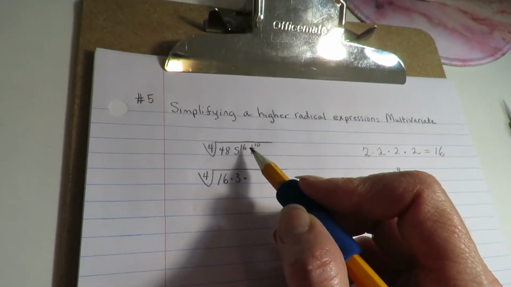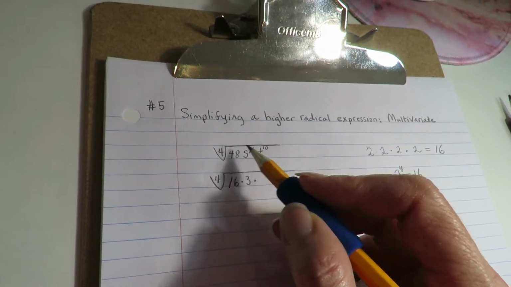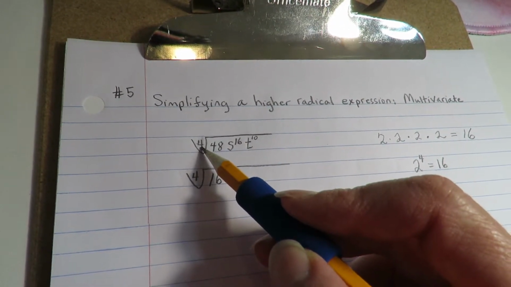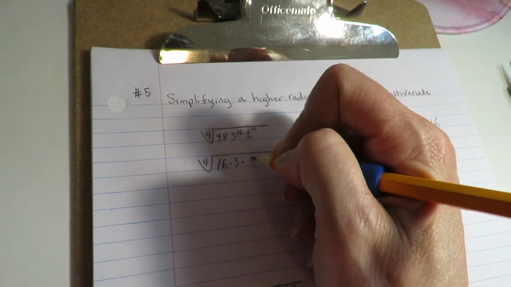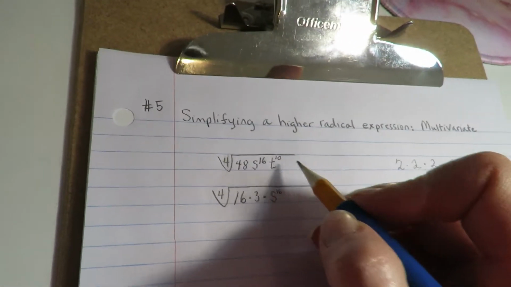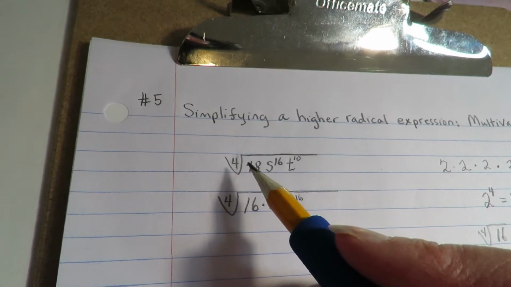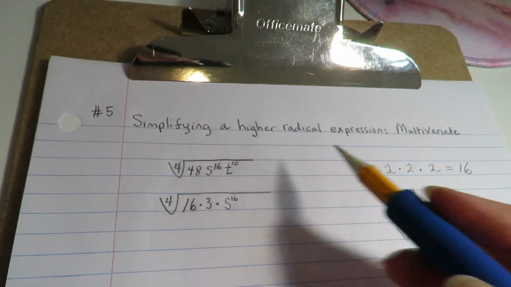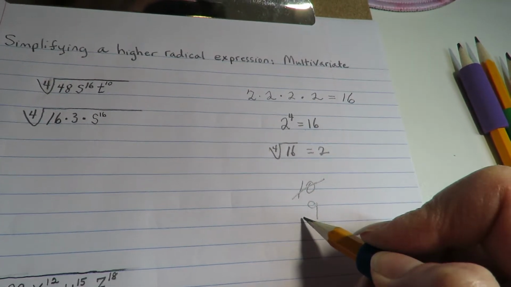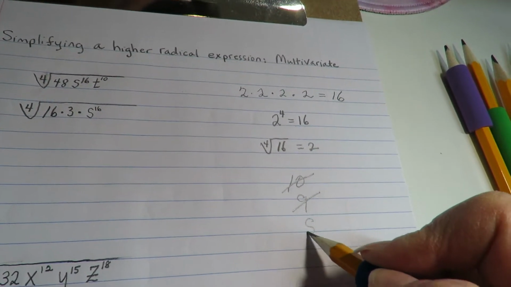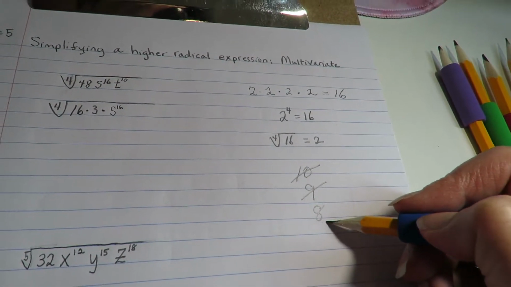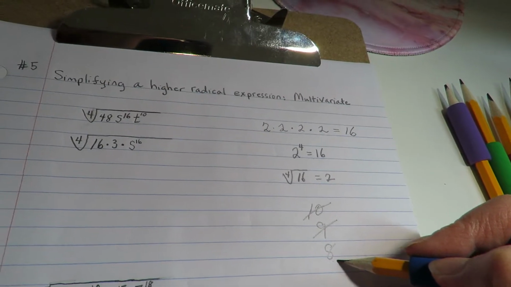Now, in terms of the exponents, it's going to be a perfect fourth if it's evenly divisible by 4. Now, we know that 16 divides by 4 evenly. So s to the 16th is actually a perfect fourth. So I don't have to modify it. But t to the 10th, if I divide it by 4, it doesn't go in evenly. Okay, so you need to have a number that divides by 4. So if you start with 10, 10 is not divisible by 4. That doesn't work. If you pull off 1, you're at 9. 9 is not divisible by 4. It's not until you get to 8 that 8 is divisible by 4. Okay, so you have to keep coming down in the exponents until you get something that's evenly divisible by 4.